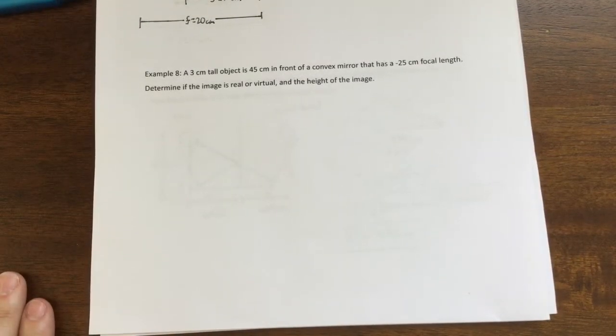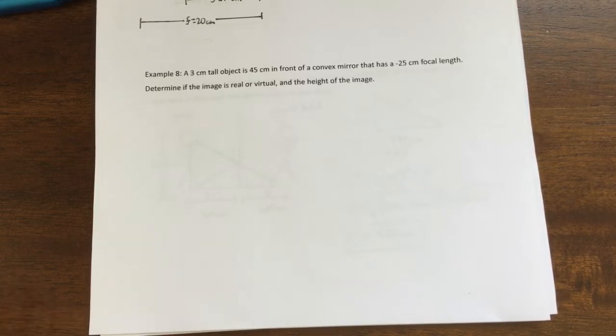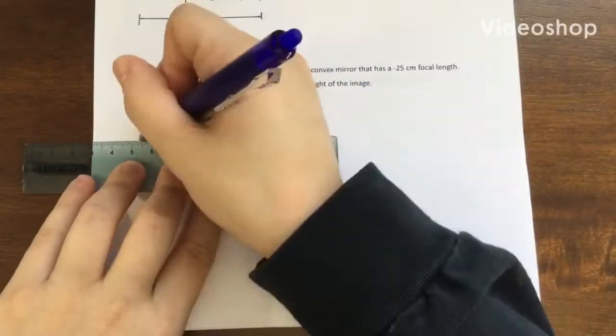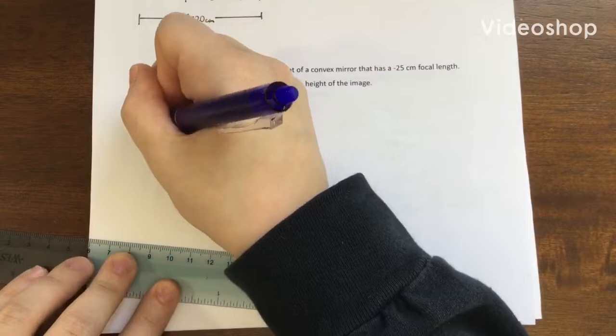A 3 centimeter tall object is 45 centimeters in front of a convex mirror that has a minus 25 centimeter focal length. Determine if the image is real or virtual and the height of the image. Pretty similar idea to before.